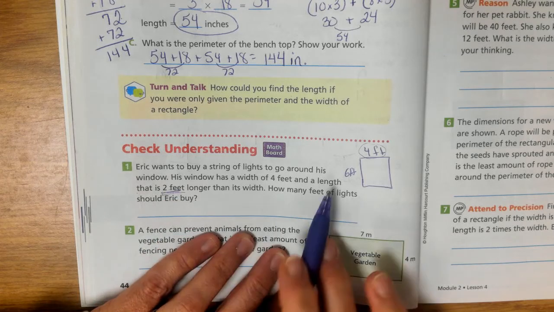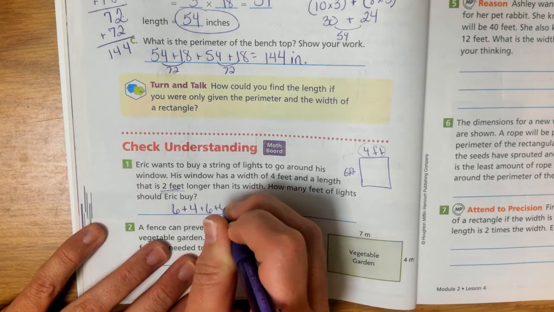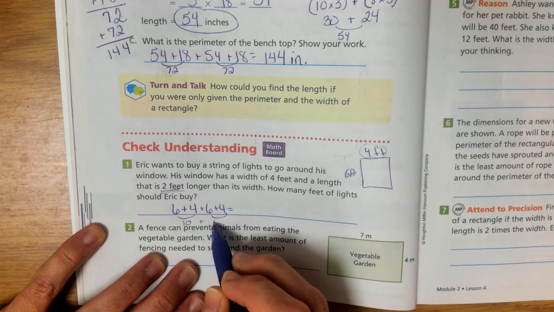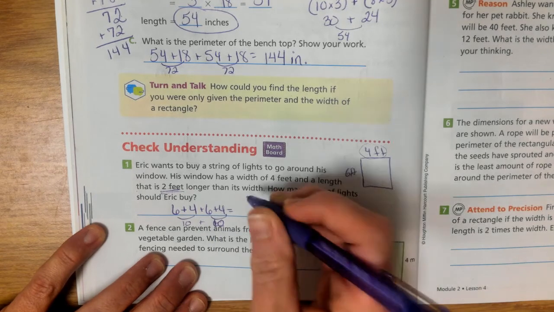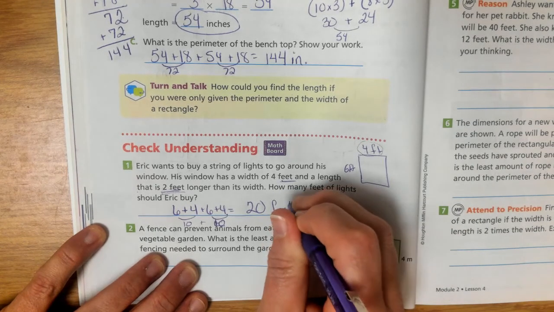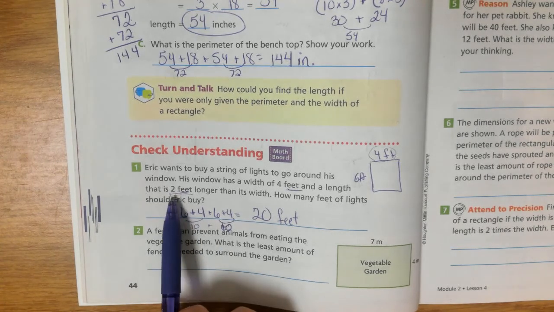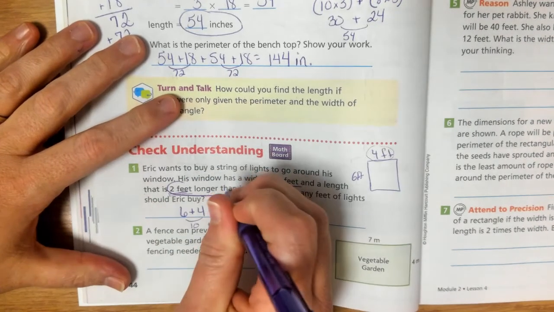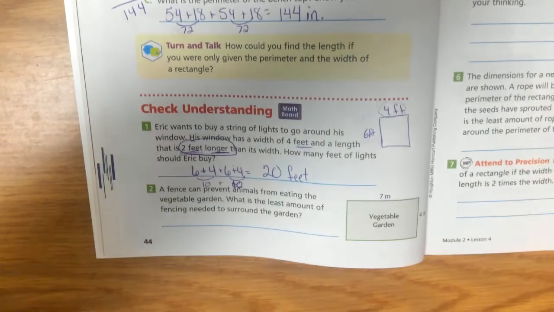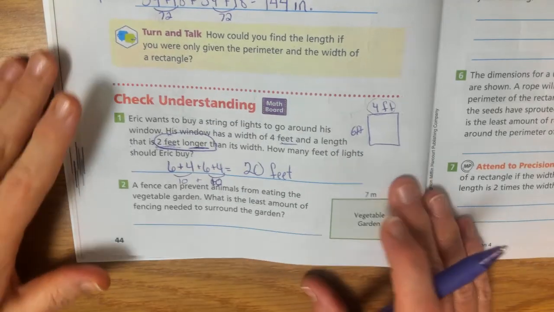So how many feet of light should Eric buy? Well, we will add our length plus our width plus our length plus our width. So 6 plus 4 is 10, plus our 6 plus 4, which is another 10. So 10 plus 10 equals 20, and our label is feet. So make sure you're reading that super carefully. The length was not 2 feet. The length was 2 feet longer than the width. So make sure you're being very careful and you're paying very close attention to the information that's being given to you.